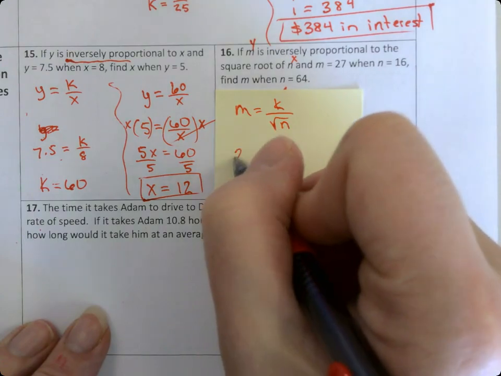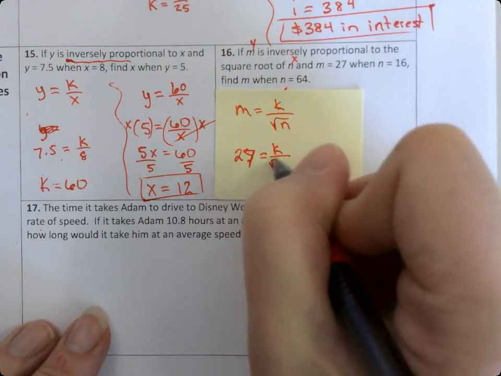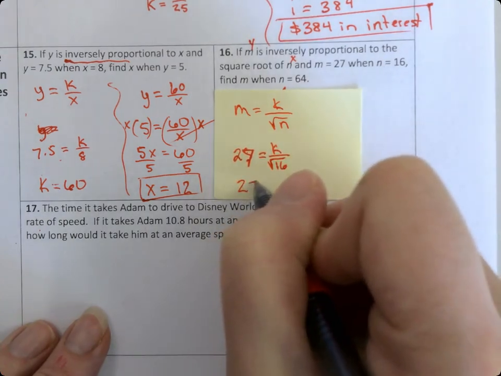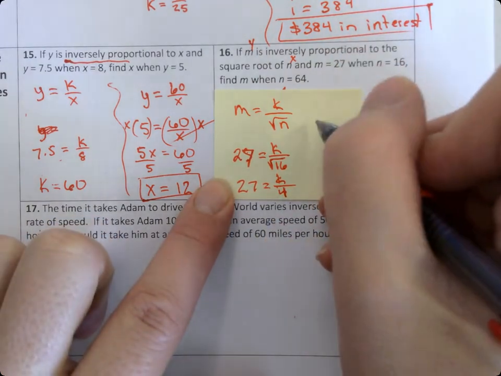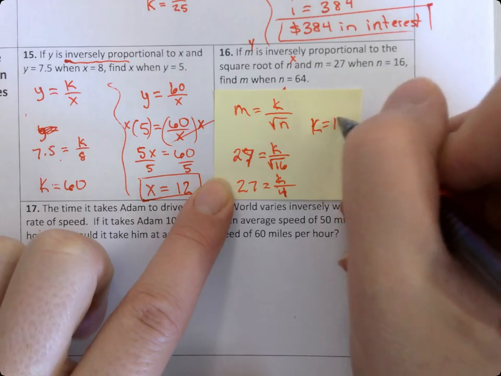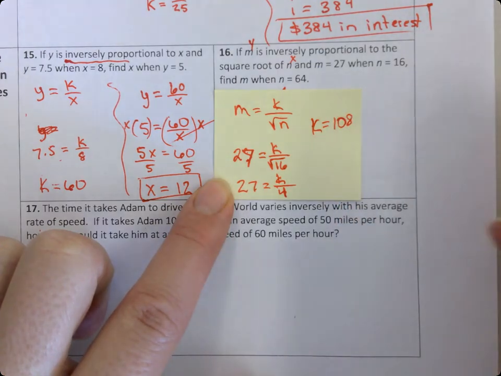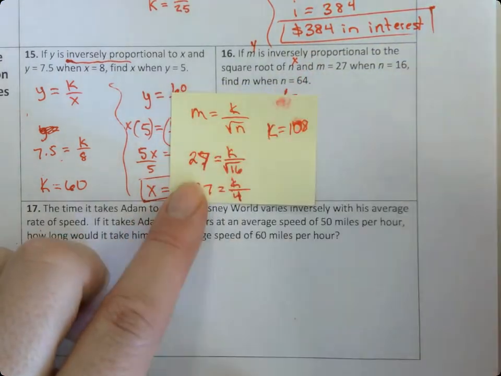Okay, and then we're going to go with 27. I'm really not doing well. K over the square root of 16. All right, there I go. 27 equals k over 4. To multiply the 4, k is what? 108? Do we agree with 108? Okay. It was really easy for me to screw that up because I was thinking about the square root, not the inversely proportional.